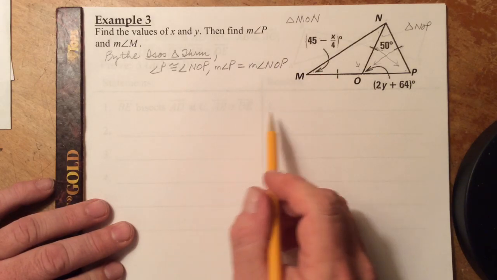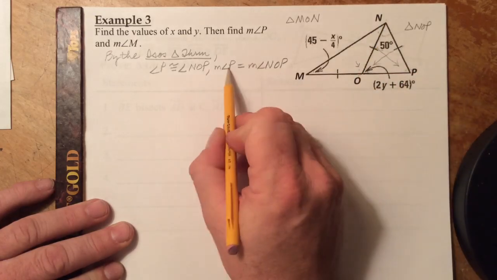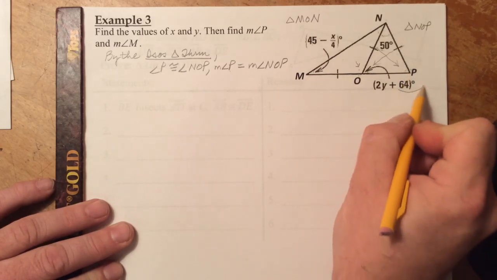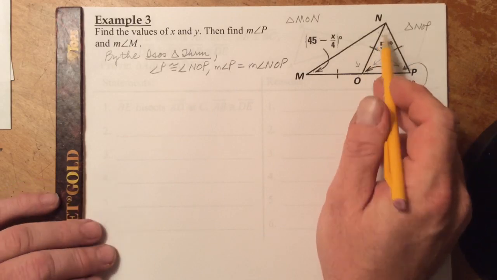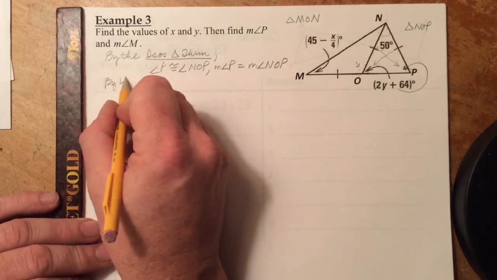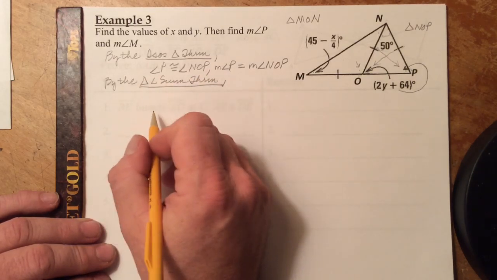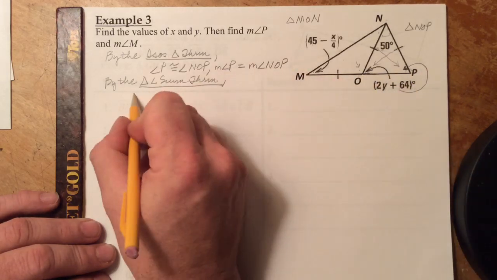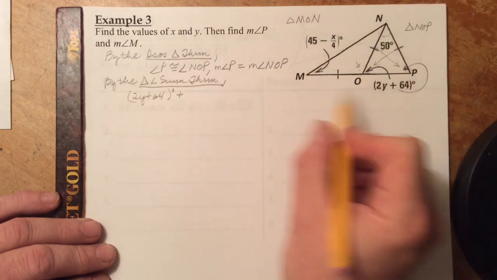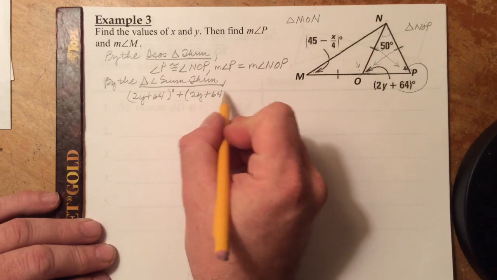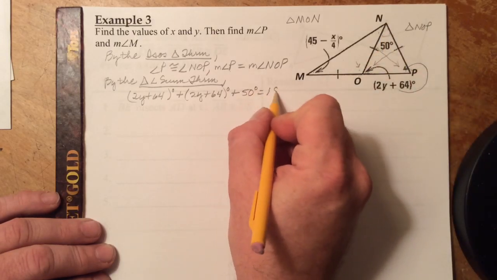Since angle NOP is 2y plus 64, that means angle P is also 2y plus 64. So now, if we use the triangle angle sum theorem, we can add all three of these angles up and solve for y. By the triangle angle sum theorem, the measure of angle O, which is 2y plus 64 degrees, plus the measure of angle P, which is also 2y plus 64 degrees, plus the measure of angle ONP, which is 50 degrees, equals 180 degrees.